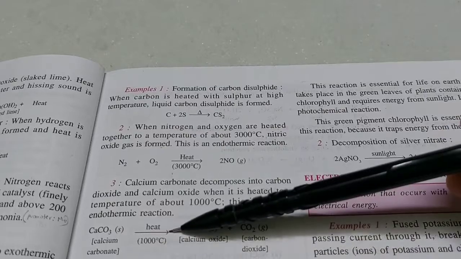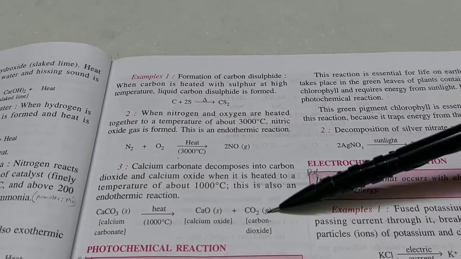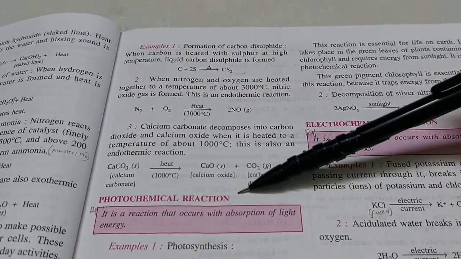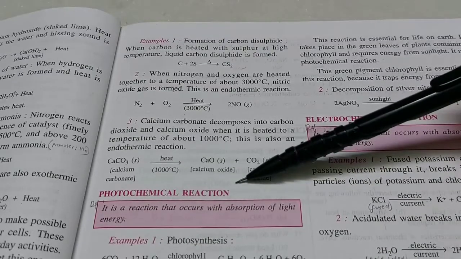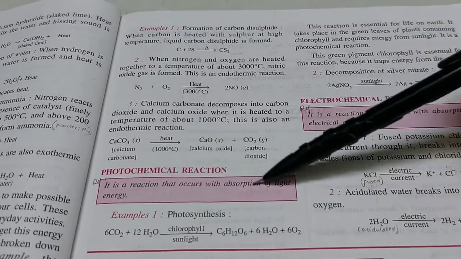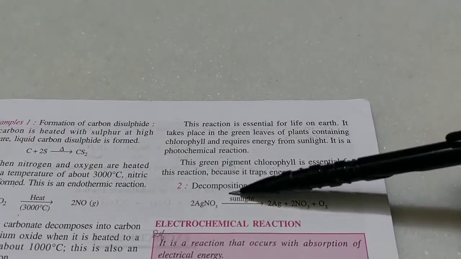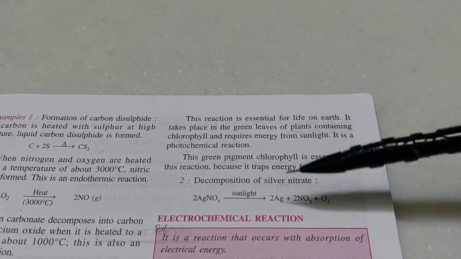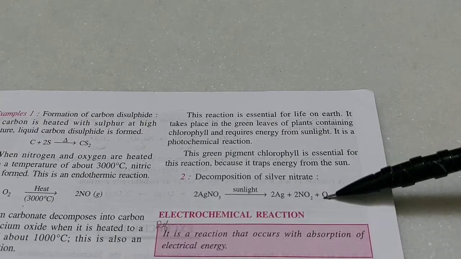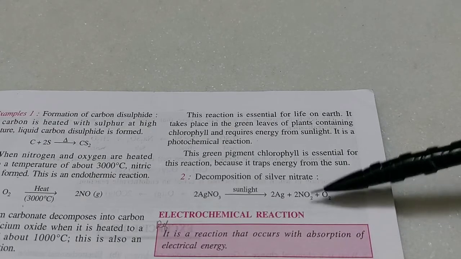Calcium carbonate has to be heated to decompose it. Next, photochemical reaction takes help of light energy. Example, photosynthesis. Another example is decomposition of silver nitrate into silver, nitrogen dioxide, and oxygen. This reaction is repeated.